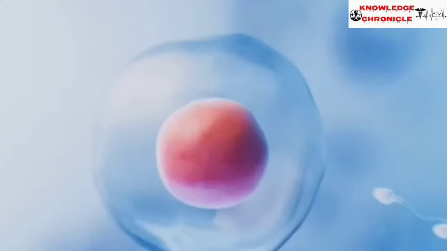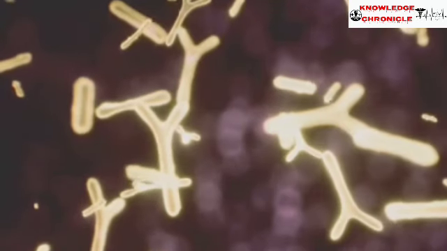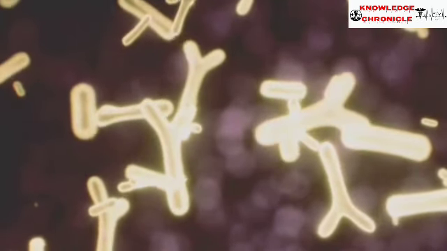And that's the complete story of gametogenesis, from spermatogonia to sperms and from oogonia to ovum. Understanding these beautifully orchestrated processes helps us appreciate the complexity of human life.